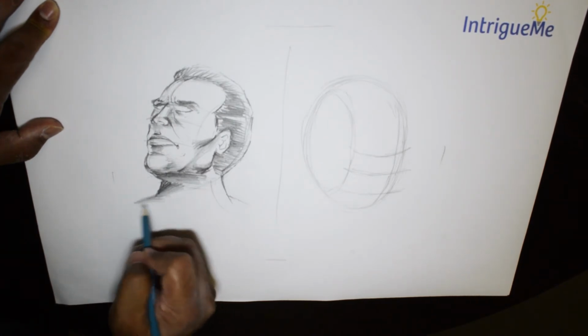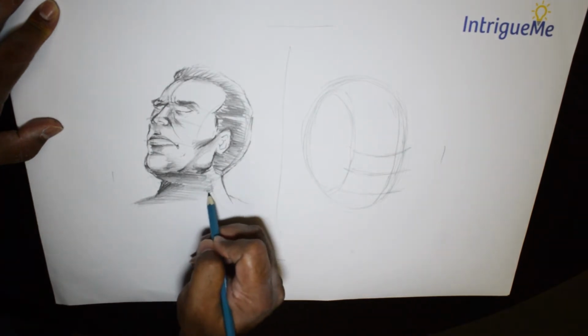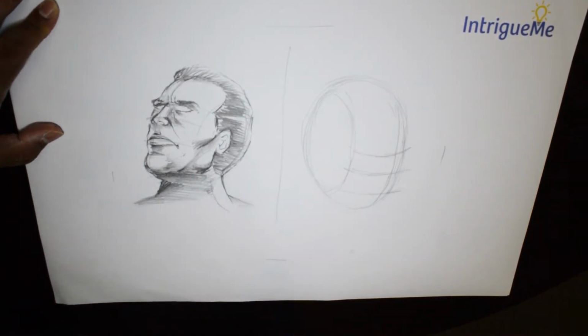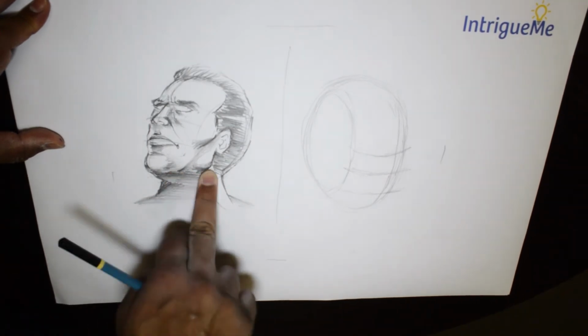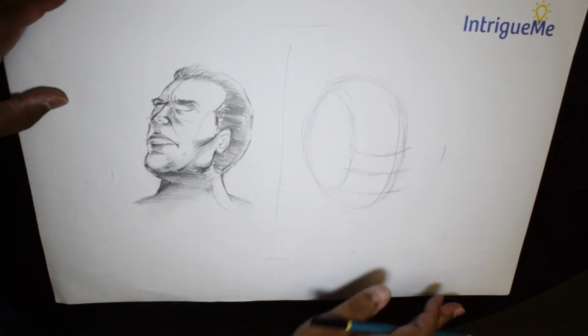Here I have just put in something, again, very roughly in a crosshatch sort of way, but you have to take care of seeing where the shadow falls, and that's how you would detail the face.